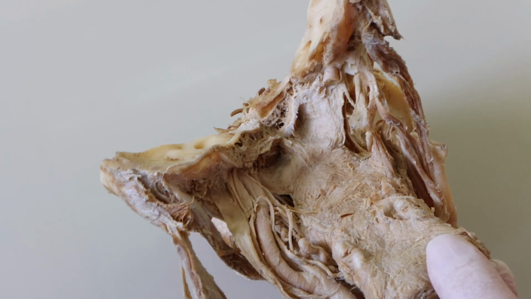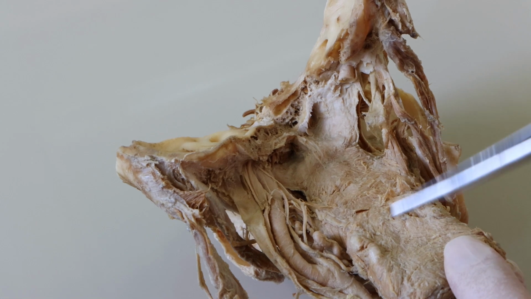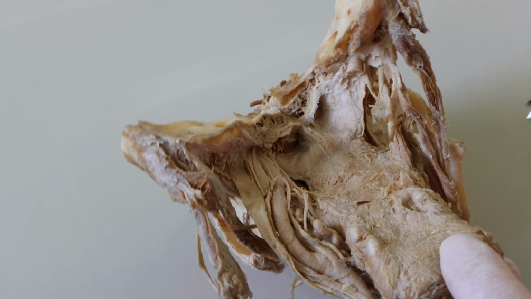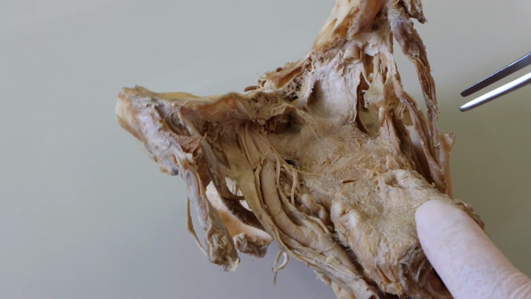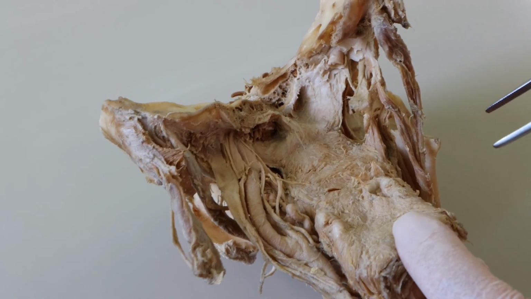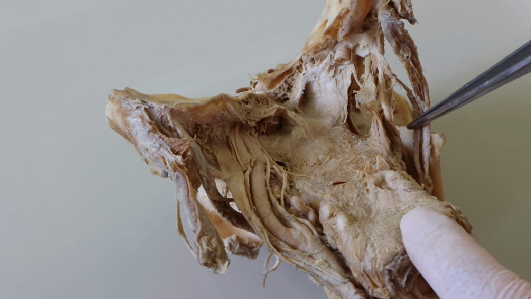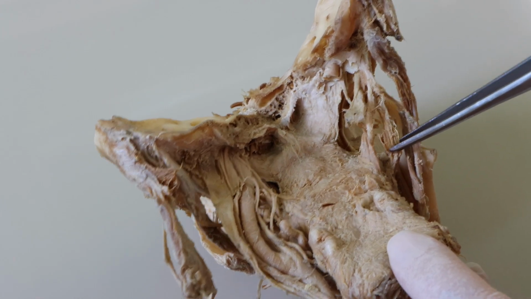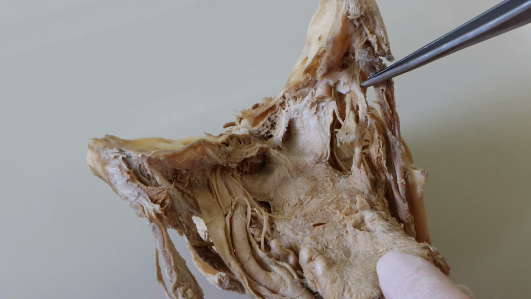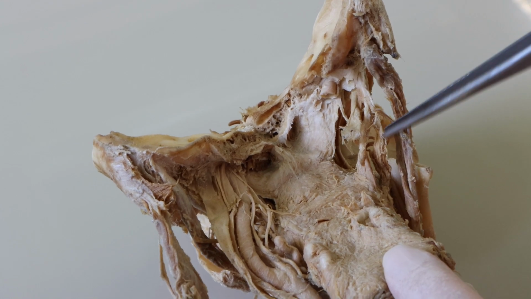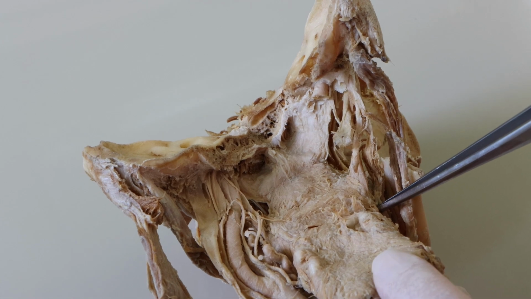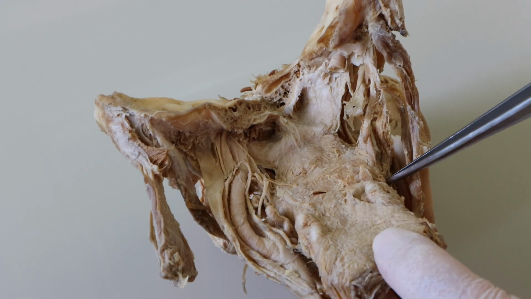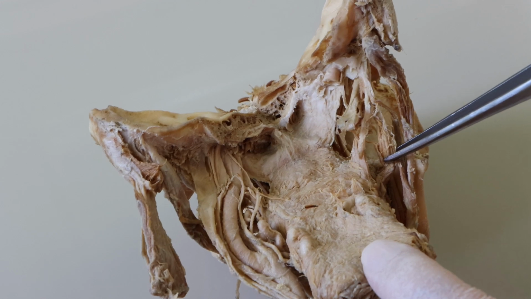So this is a posterior view toward the pharynx. I chose this preparation to show you another extrinsic or extraglossal muscle of the tongue, which originates from the styloid process here and is inserted to the lateral part of the tongue here, and is called the styloglossus muscle.